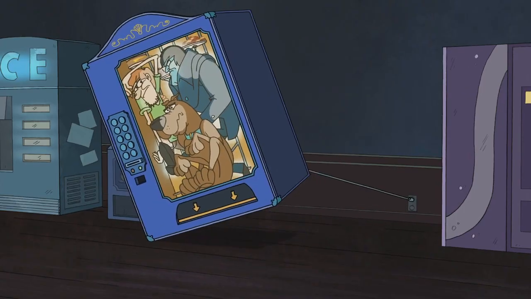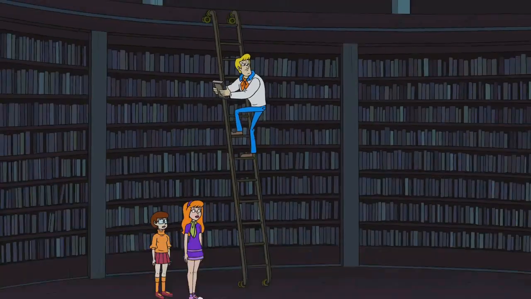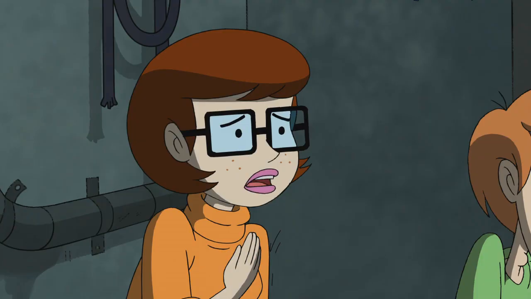They bounce the machine until it falls and breaks, starting the chase leading to the library where the others found a book the code led them to. After they effectively destroy the place and finally escape, Velma is more discouraged about getting in than ever.